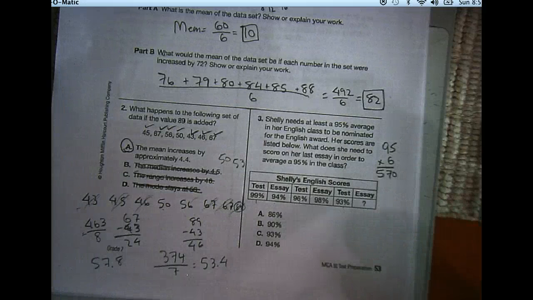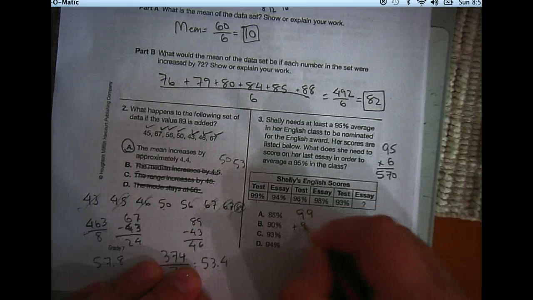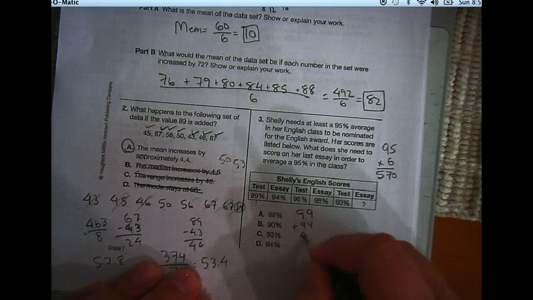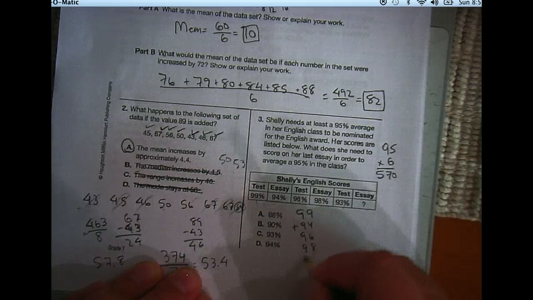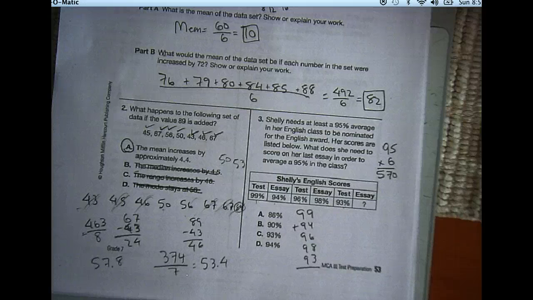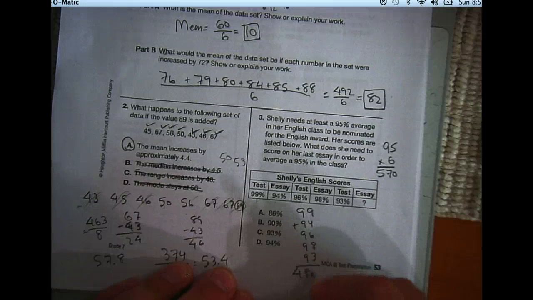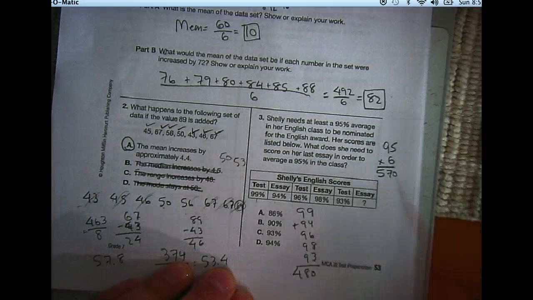So let's see how many points she has so far. I'm going to add all these things up, 99 plus 94 plus 96 plus 98 plus 93, and see what she has so far, total points. She has 480 points, it looks like. So that's 480, but she has to get 570 total.